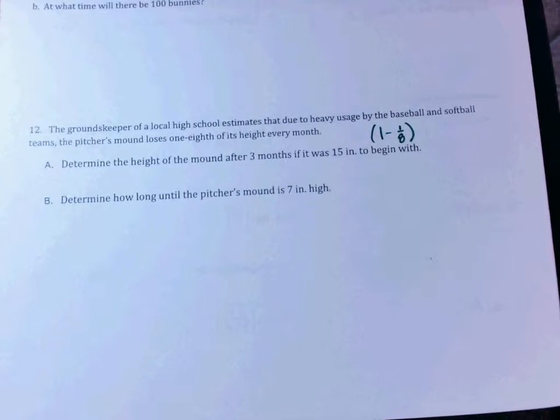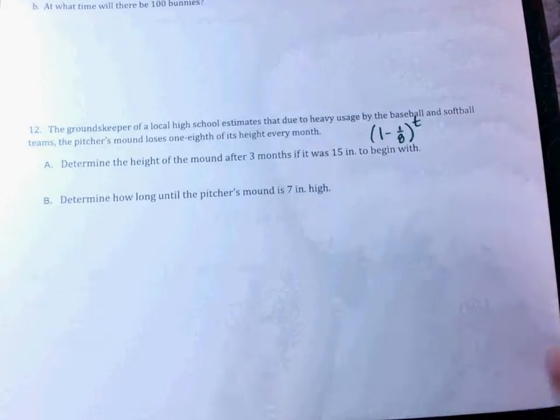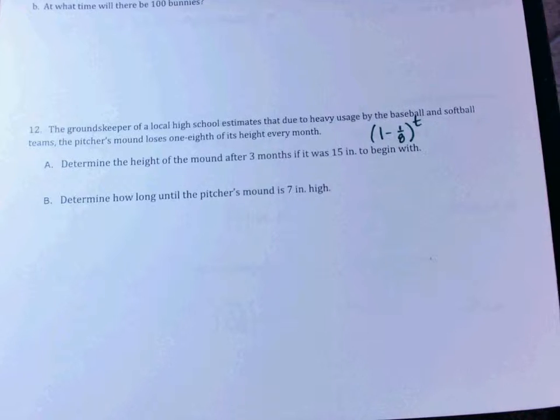Do I have an n for this one? No. Because what if it had said every 3 months? Well, then your n would be 3. But if it's every month, your n's a 1, you don't have to put it.